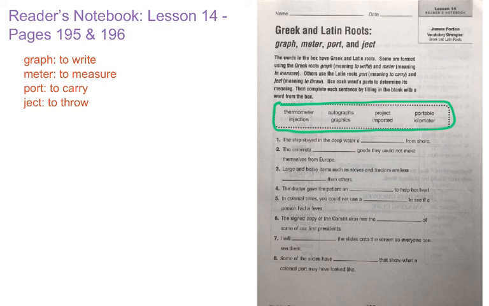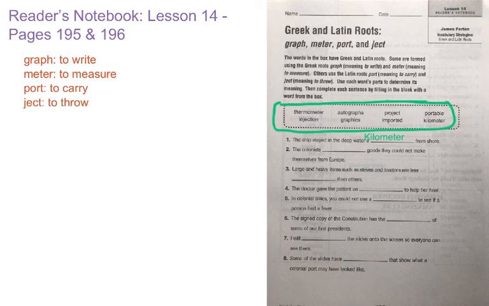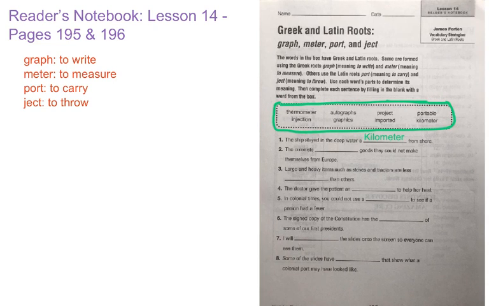To use each one of those words in the sentences below, and you're only going to use each word one time. So if we read number 1, it says, the ship stayed in the deep water a blank from shore. We look up at our word list, we can see that the first one that makes sense would be a kilometer or a kilometer from shore. And you can see that I've put kilometer on the line for number 1, and when I finish with a word, I'm going to go ahead and put a line through that word just to make sure that I'm not trying to use it again.